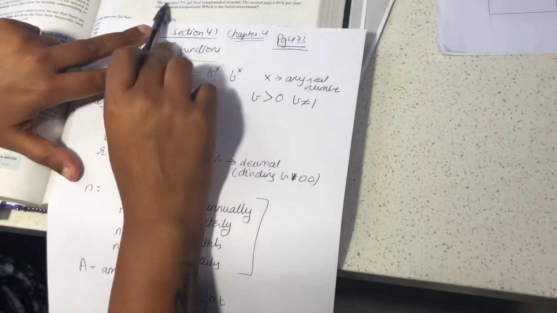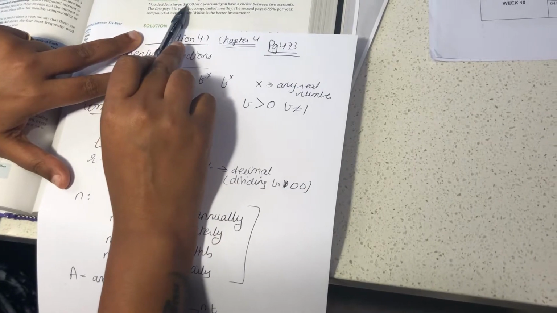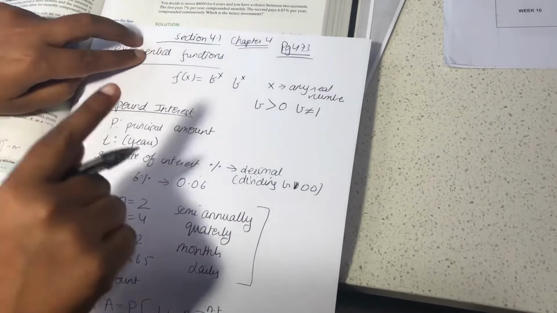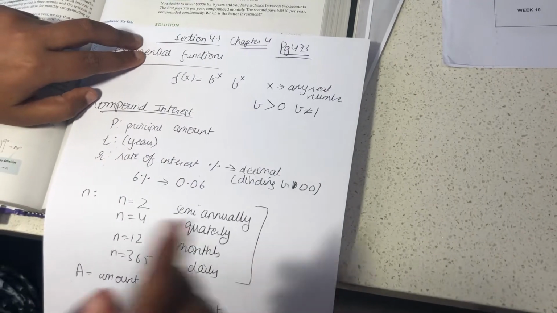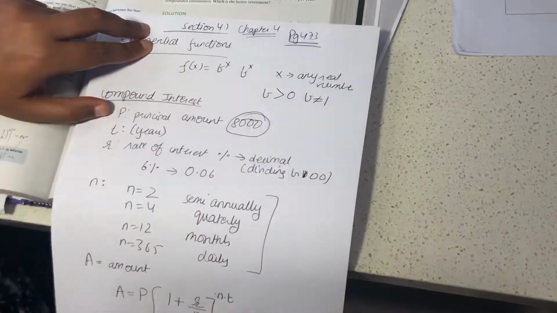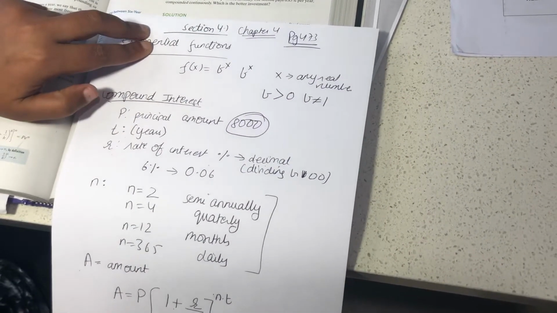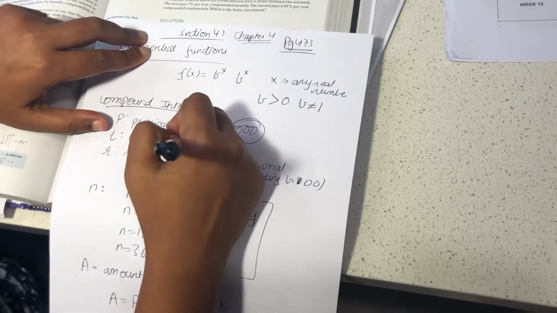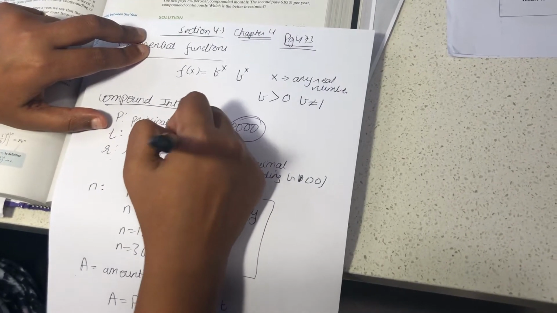So if you go read this question, you decide to invest 8,000 for 6 years. So you tell me, what is 8,000? You're depositing 8,000 for 6 years. So this is your principal amount. 8,000 is your principal amount for 6 years. So 6 years is your time. So 6 becomes your time.